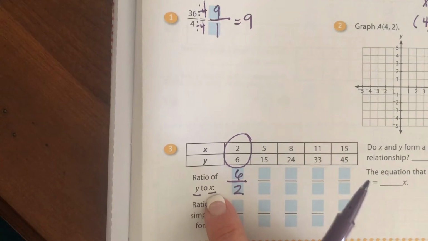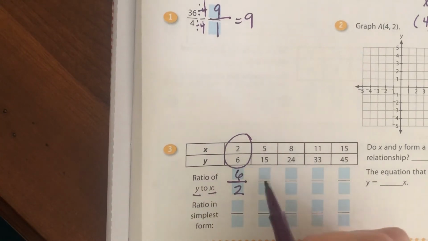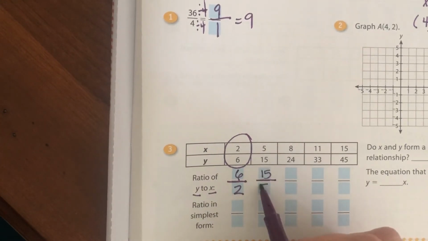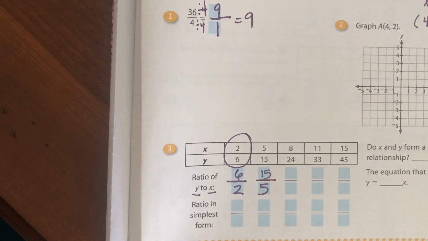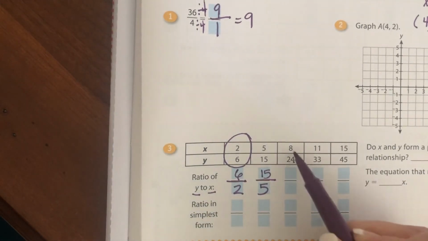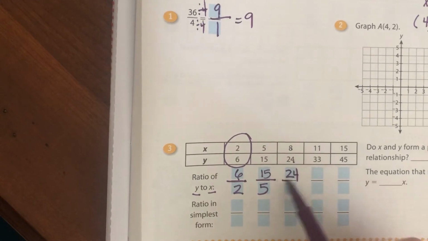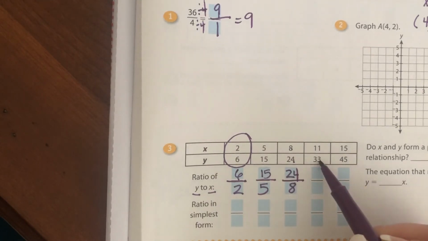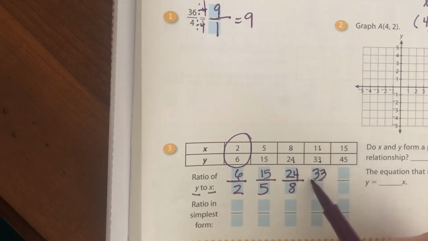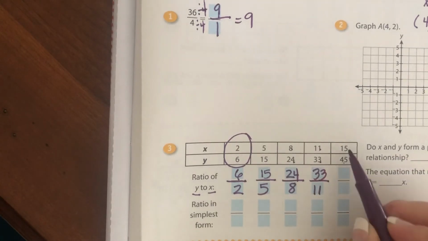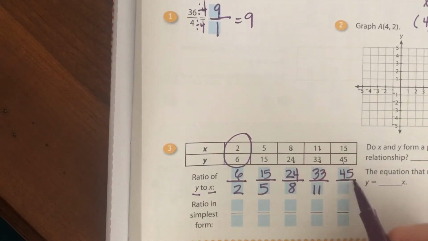Y to x for the next one: 15 to 5. All right, 15 to 5. 24 to 8. 33 to 11. And 45 to 15.